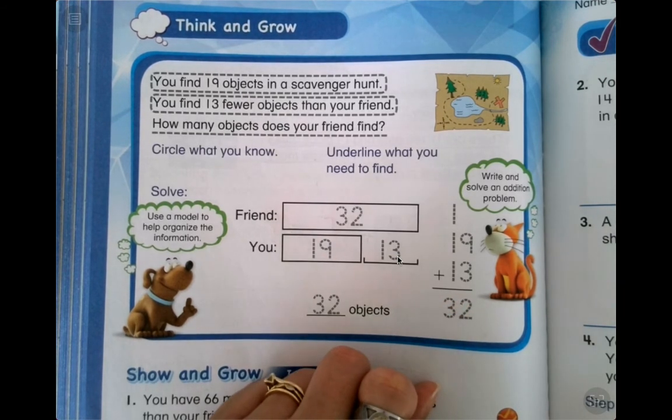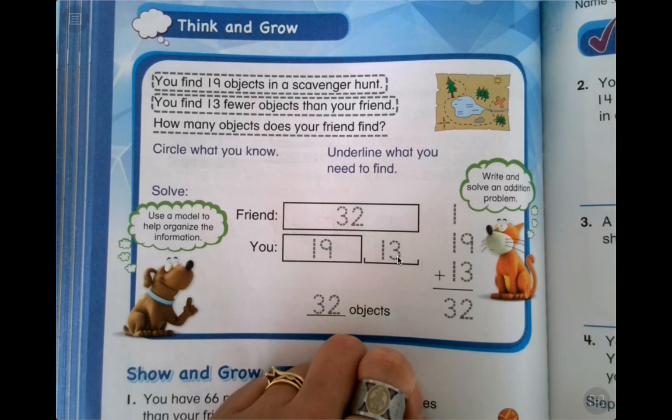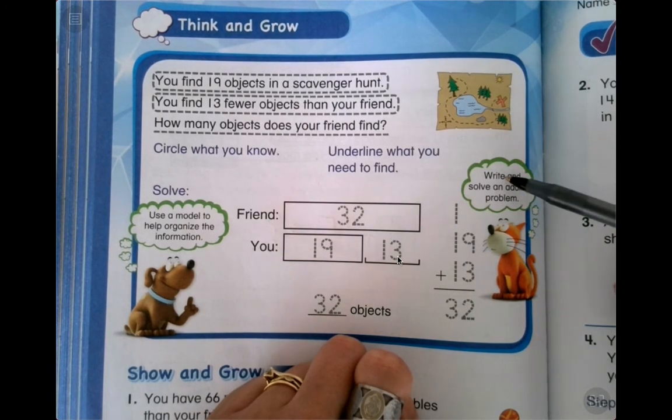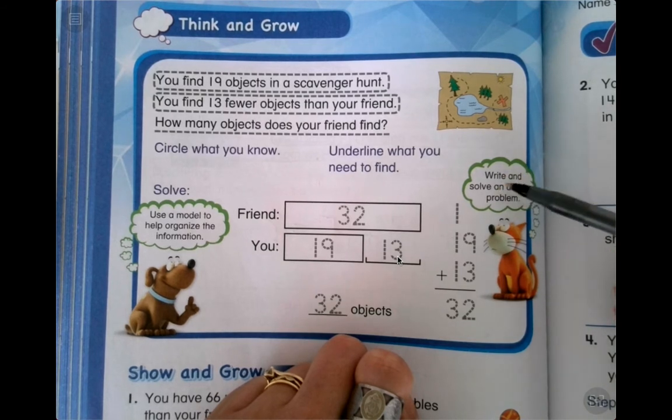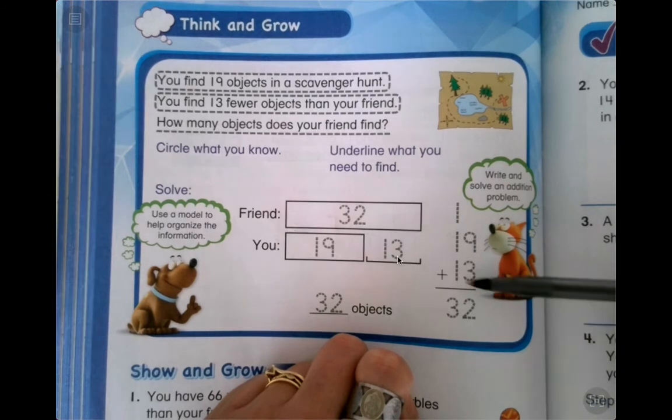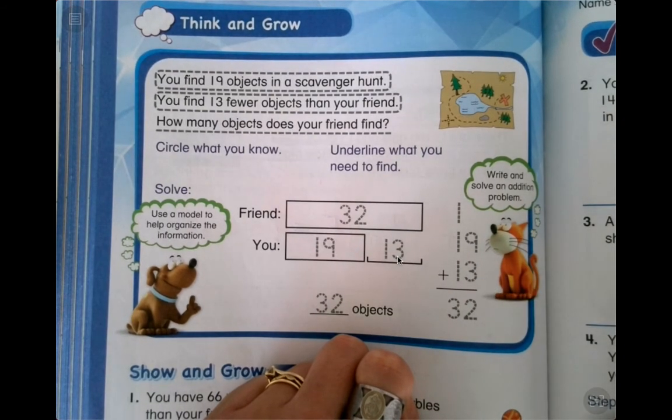So we have, you find 19 objects in a scavenger hunt. You find 13 fewer objects than your friend. How many objects does your friend find? Okay, so they said write and solve an addition problem. So they did 19 and then added 13, and their answer was 32.